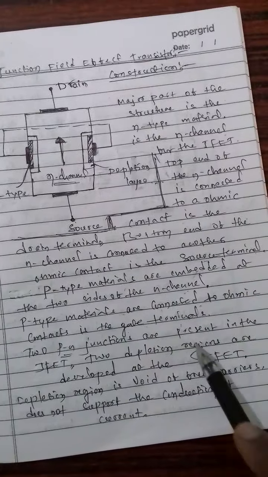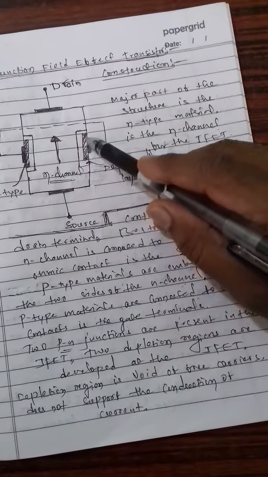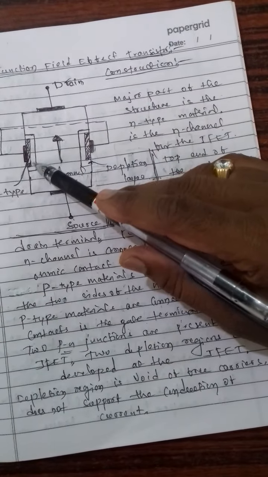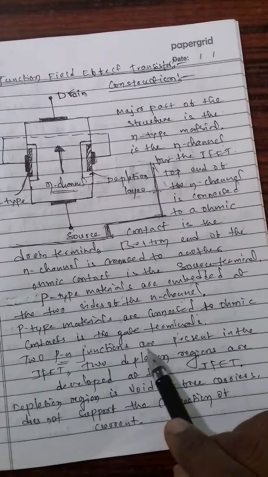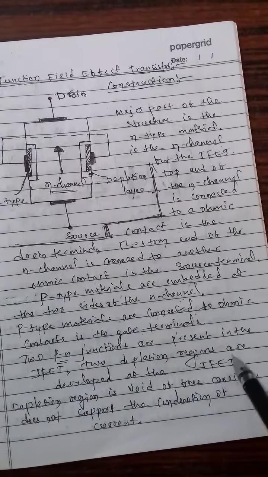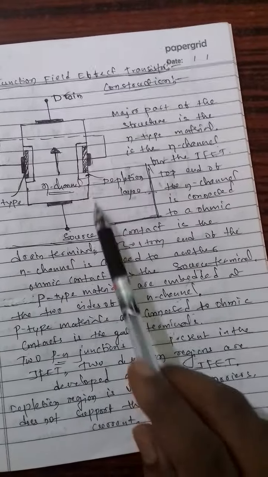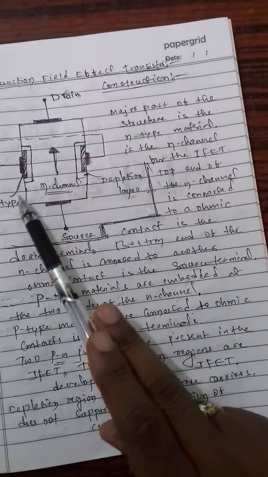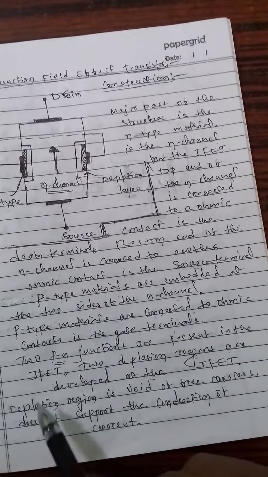Two PN junctions are present in the JFET. Here one is a PN junction and this one is another PN junction. Two depletion regions are developed in the JFET. Here is one depletion region and here is another depletion region.